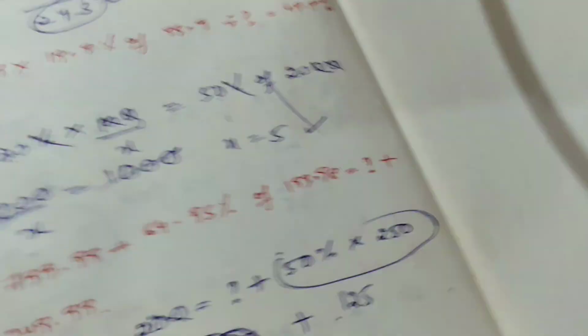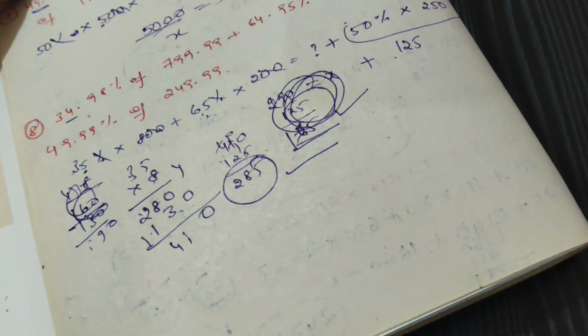See, sometimes one wrong multiplication or one wrong addition and everything will go wrong.